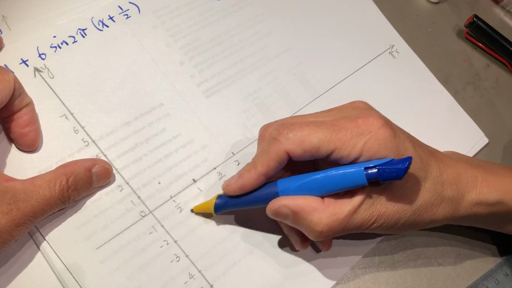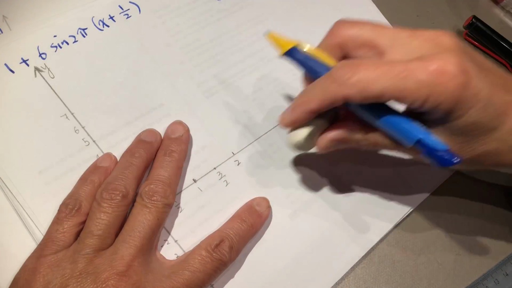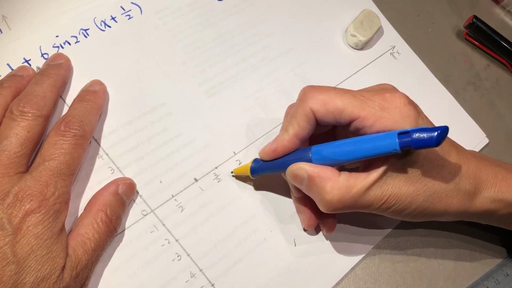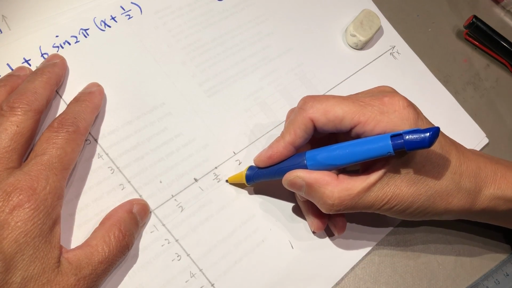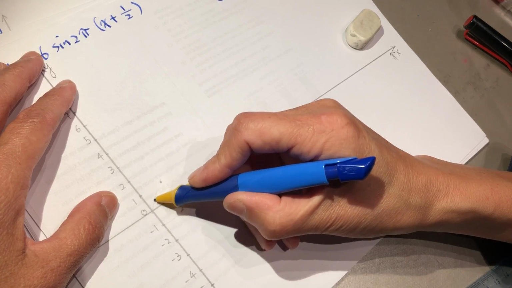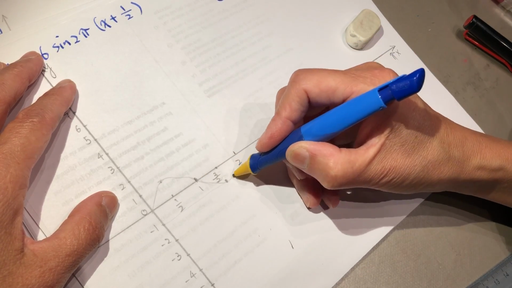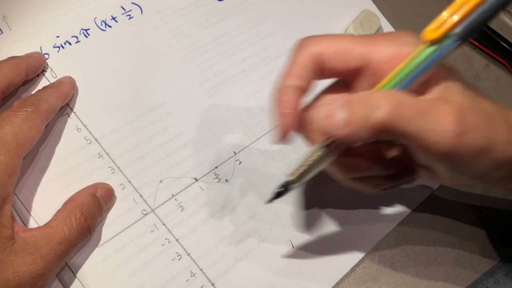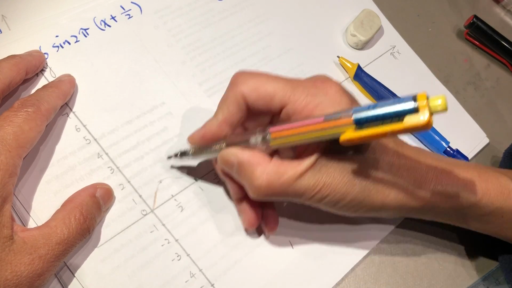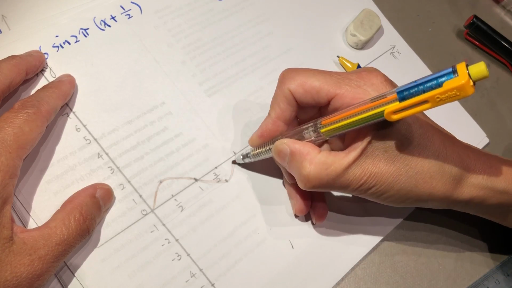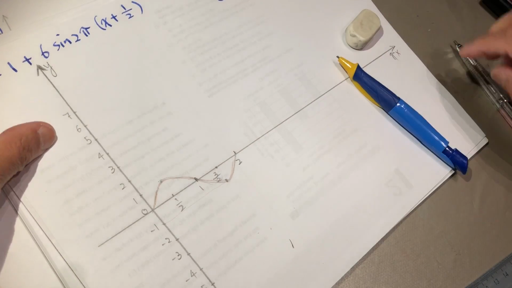When x is 2/3 pi, it goes to its lowest point. It's good I use pencil, right? So here. Okay, so this is our first graph. This is our basic graph to start from. So I will use brown color for it. This is our very first one.